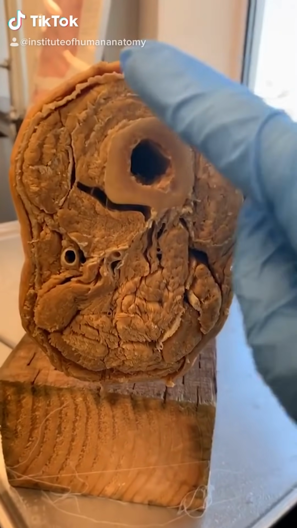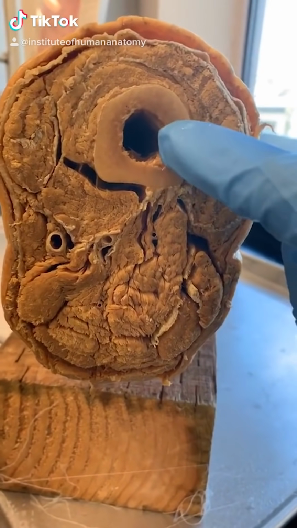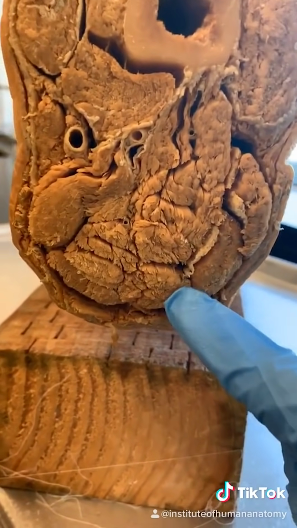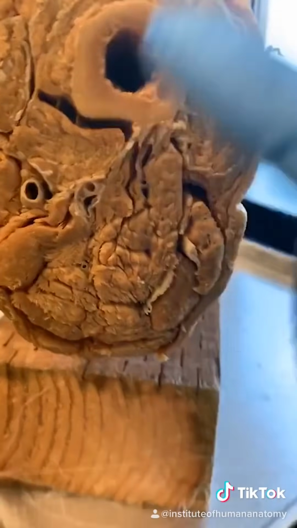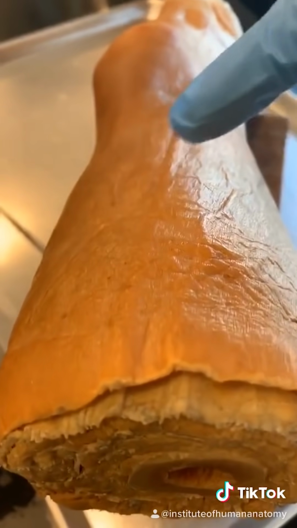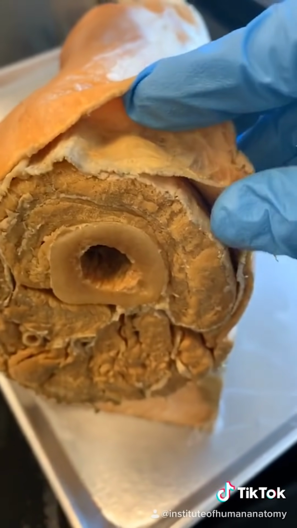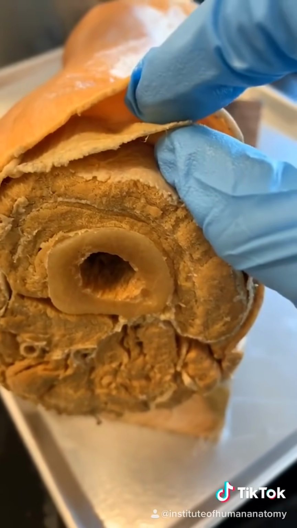Okay, so what you're looking at here is going to be a cross-section of a human thigh. You can see the femur, we can see the anterior thigh compartment, posterior thigh compartment, medial thigh compartment, and up top here you can even see the skin. So this is going to be the epidermis that I'm poking, but if I kind of flip this up, you can see that there's this other piece of tissue right here between my fingers.